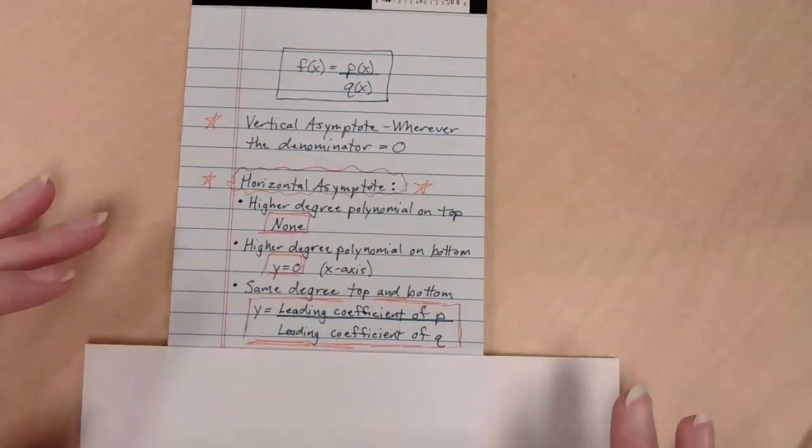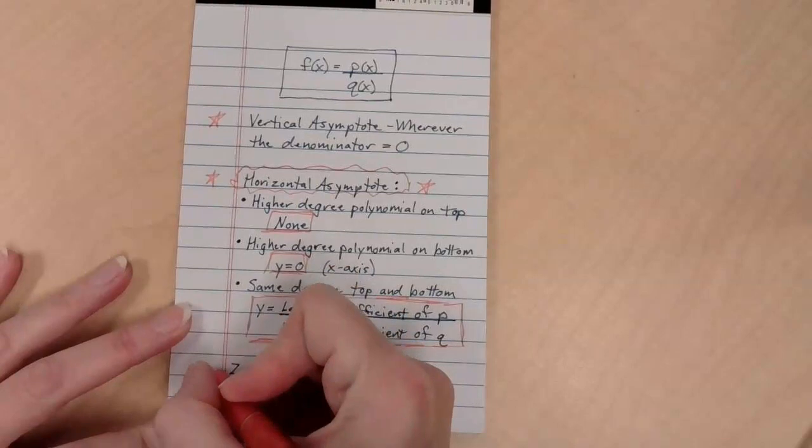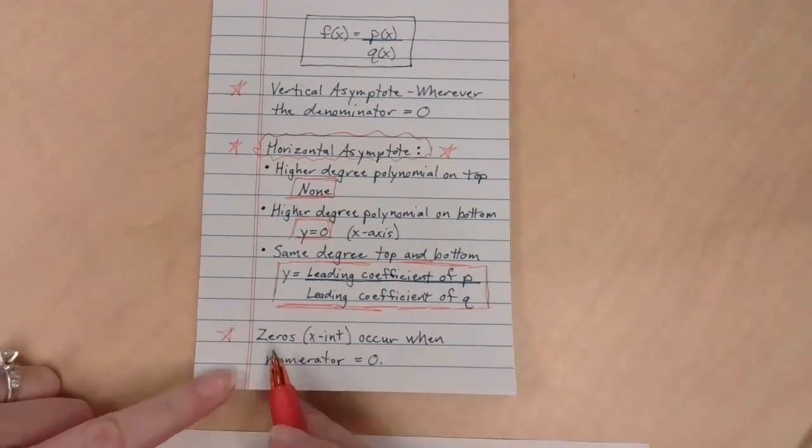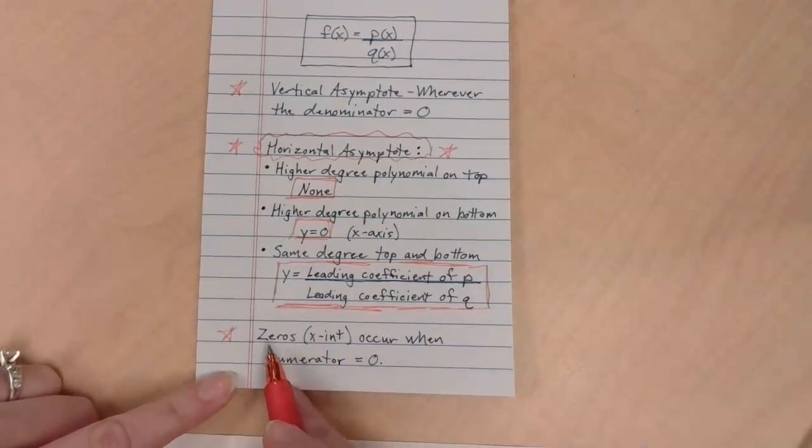All right, so one last piece of information that can be useful for graphing as well is this guy right here. Knowing where your zeros are. Zeros, if you remember, are x-intercepts. So if I know where my x-intercepts are, these are kind of nice as well.